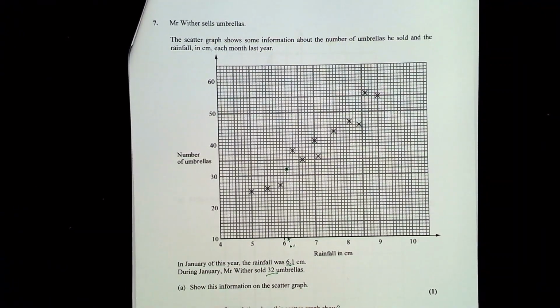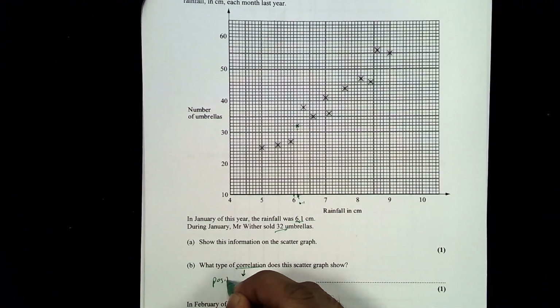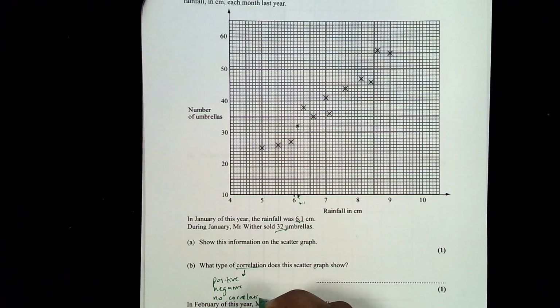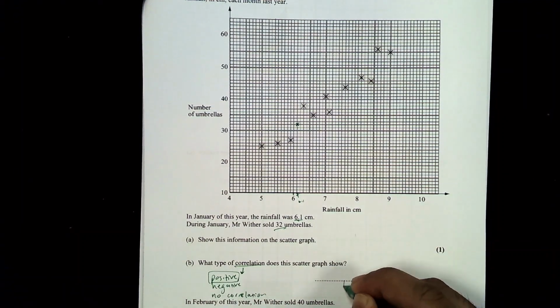What type of correlation does this show? So there are 3 answers to this question. You can either write positive, or you can write negative, or you can write no correlation. Those are the 3 acceptable answers. Now in this case, it is clear to me that there is a positive correlation. What does that actually mean? So the answer is positive, by the way, positive correlation.